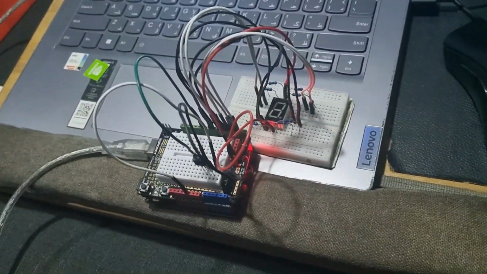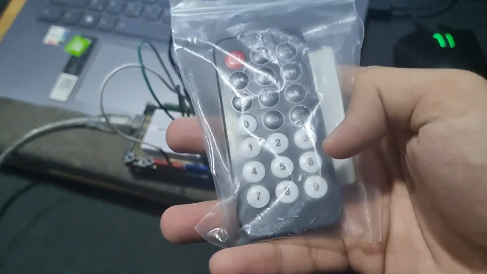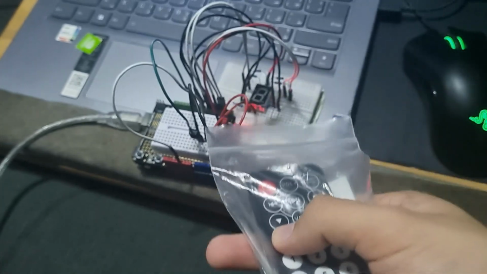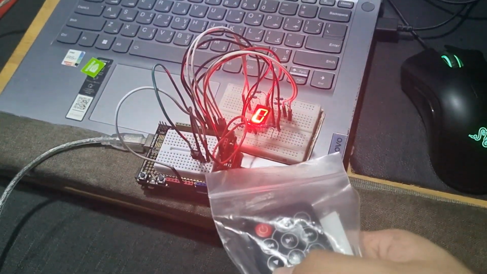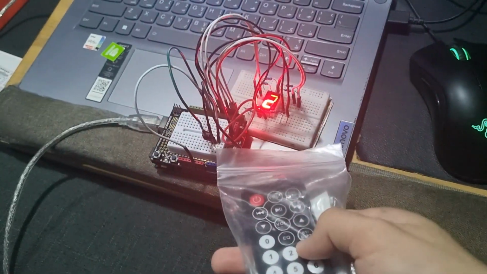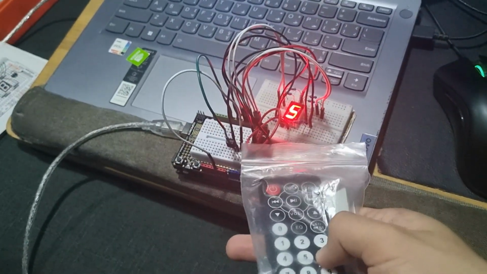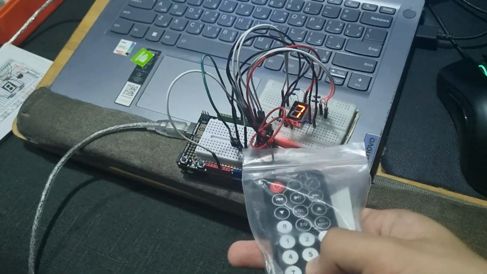To start our 7 segment LED, we have to press any of these buttons here. It's now 0. Oh, look at that. 1, 2, 3, 4, 5, 6, 7, 8, 9.